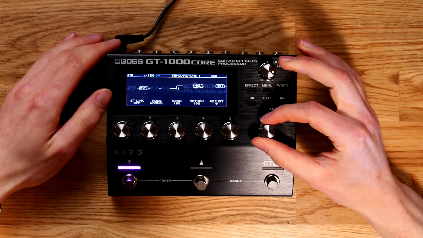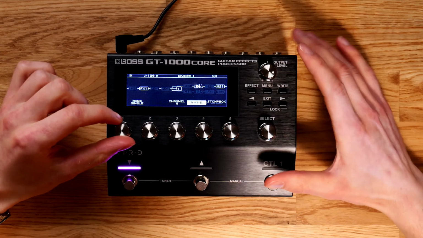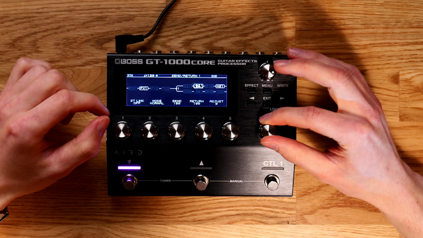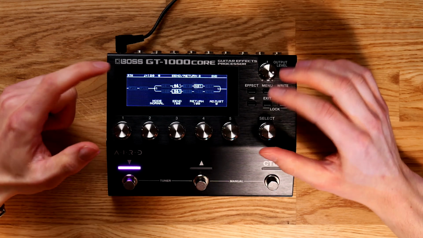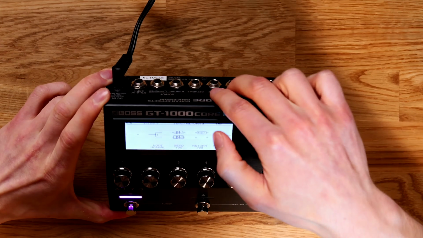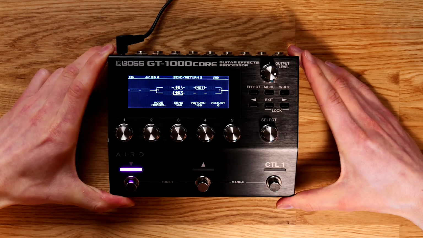If you wanted to then repeat this process in stereo, we could do a dual divider and you could repeat the exact same thing. You could scroll down to your second divider down here and enable that second effects block, plug the additional cables in here and repeat the same process with a second amplifier.